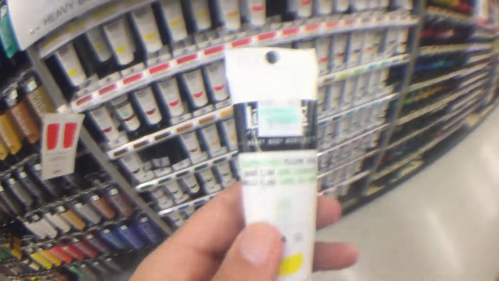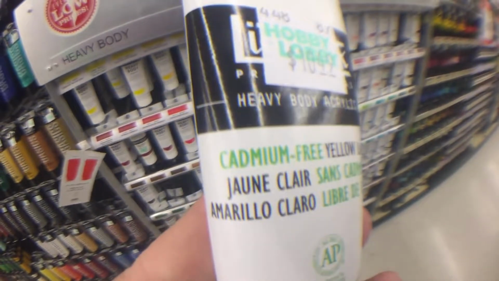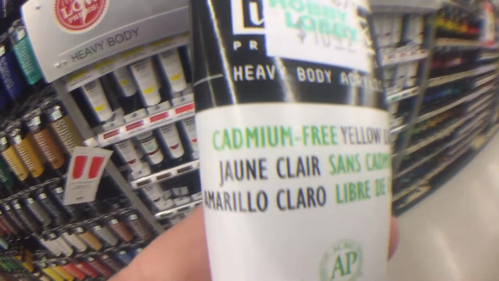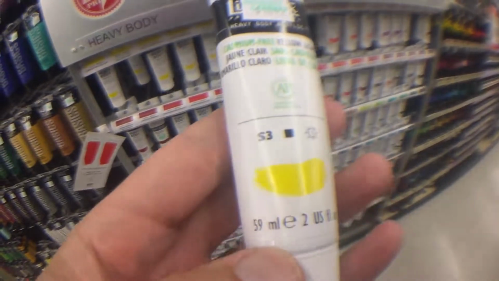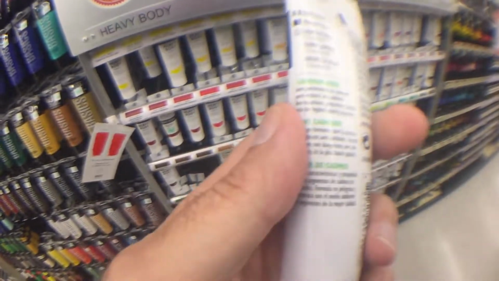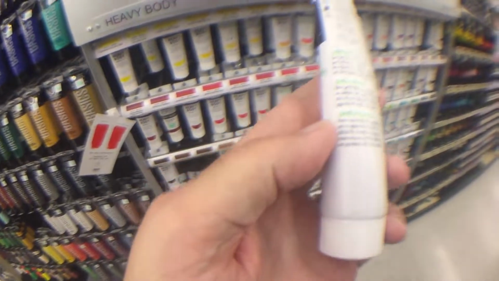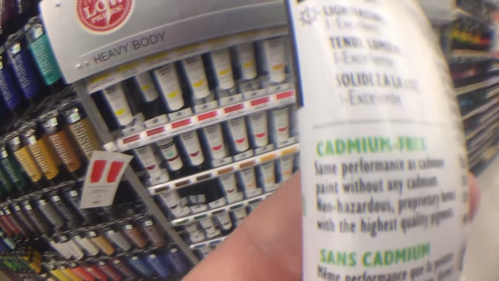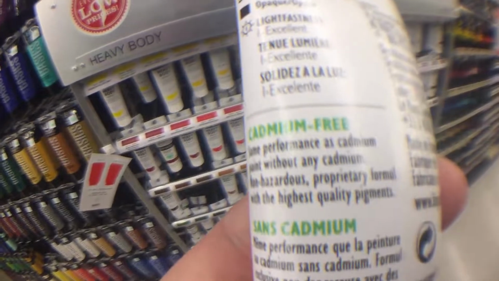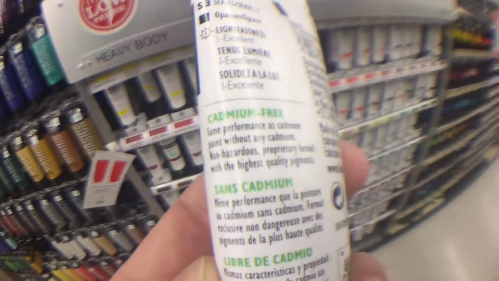Liquitex is doing something cool here. Now I think they're being more honest as a company. They're saying, look, this one doesn't have cadmium in it, and not only does it not have cadmium, but cadmium causes cancer if you inhale it, so that's the danger. I painted with cadmium for many years, and I don't think it's a risk as long as you're not getting it on your skin, and as long as you're not inhaling the powder pigment, which if you're buying paint that's already bound, you're not going to be inhaling the powder, so that's not really a concern.